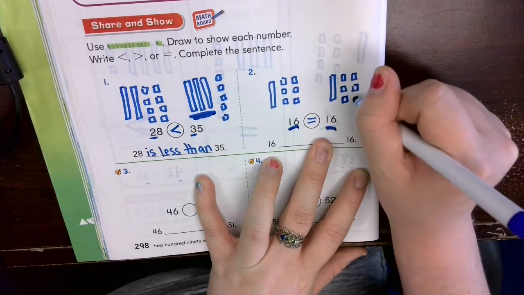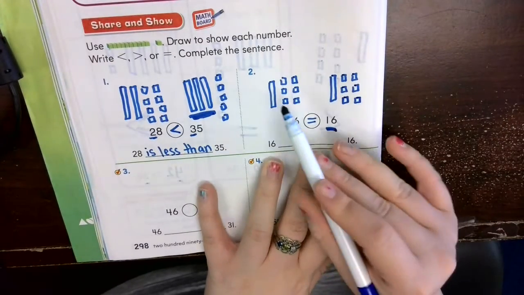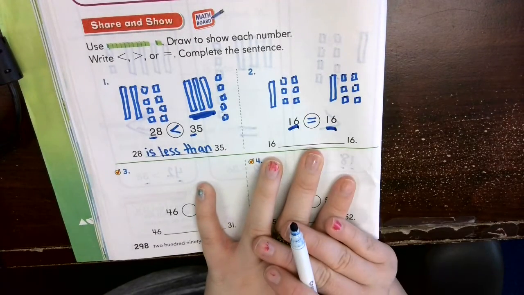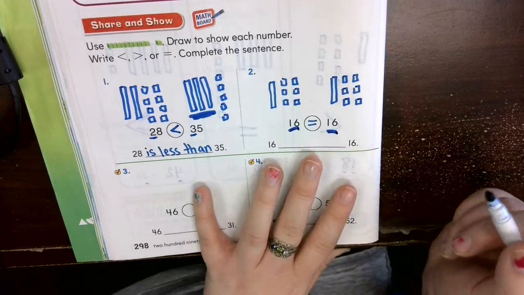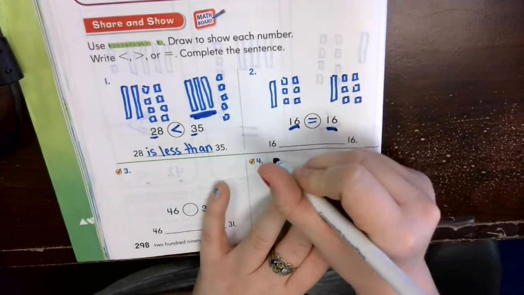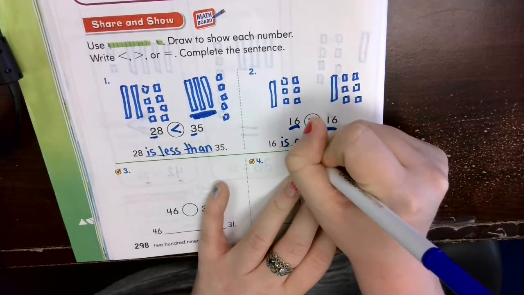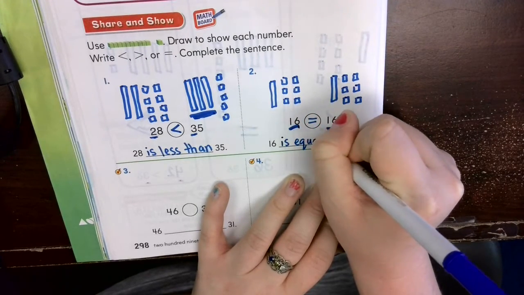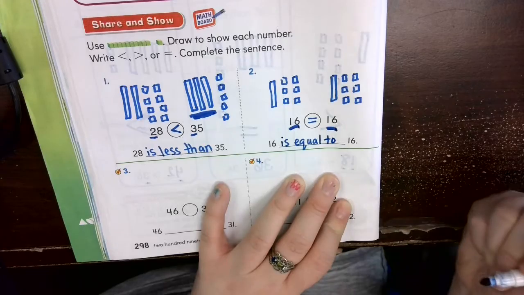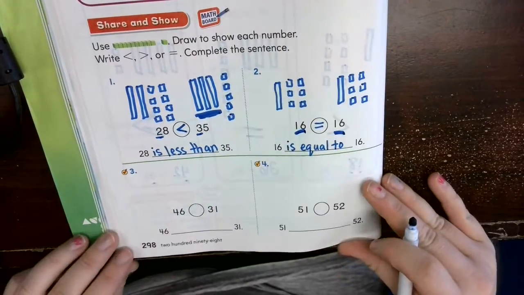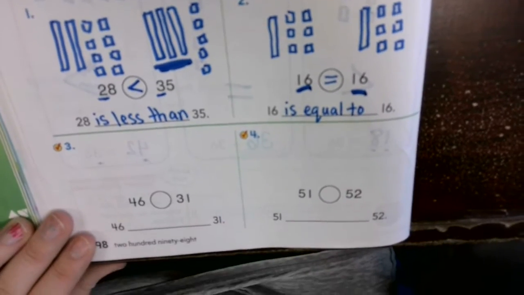So obviously we have the exact same thing going on here. So we're going to finish our number sentence right here. So 16 is equal to 16. All right, so we're going to move on to number 3 and 4.